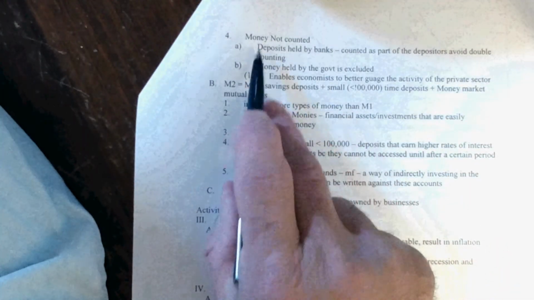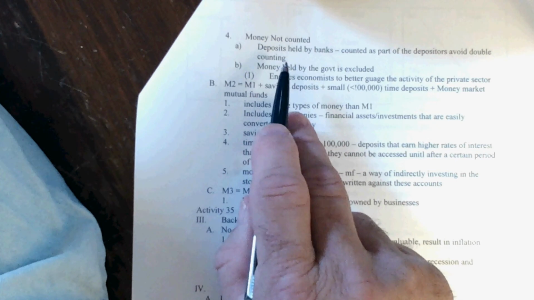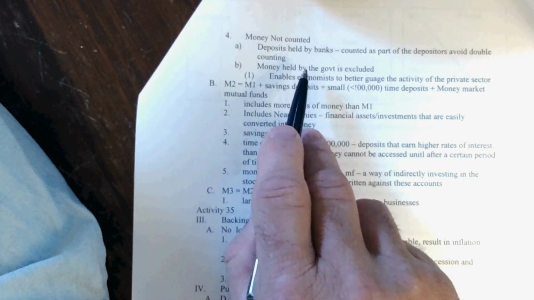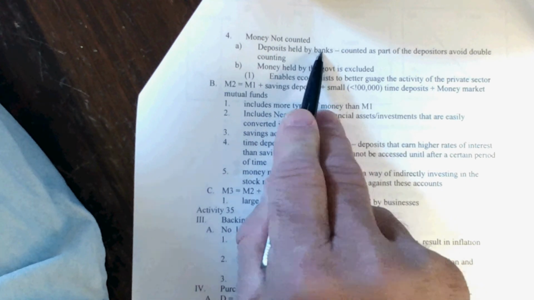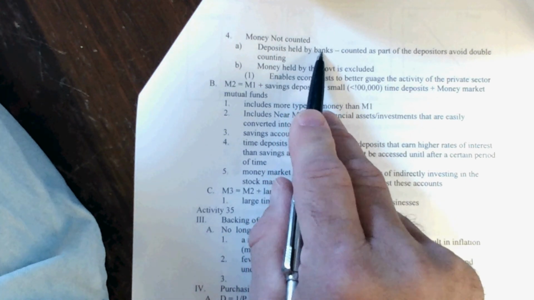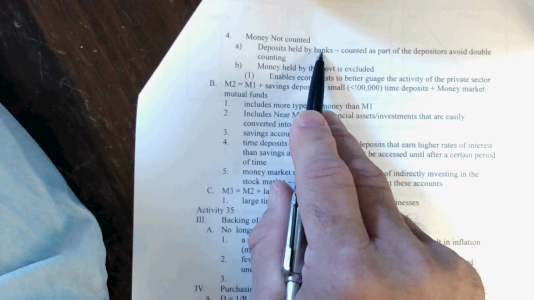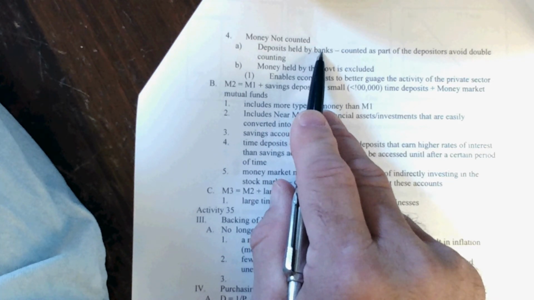Now, this is going to be very critical to your understanding of monetary policy. Some money is not counted. If a financial institution like a bank has money, or the Federal Reserve has cash and coins, it is not counted. So if you take your cash to the bank and put it in the bank, your checking account balance goes up.